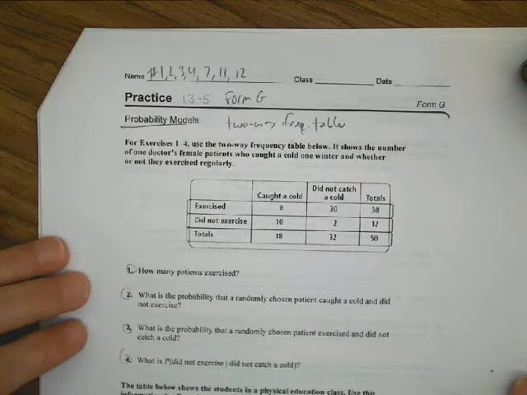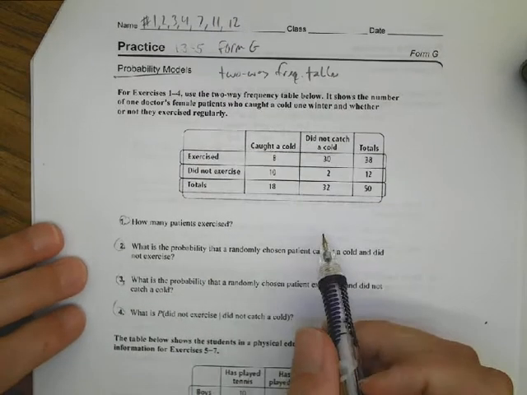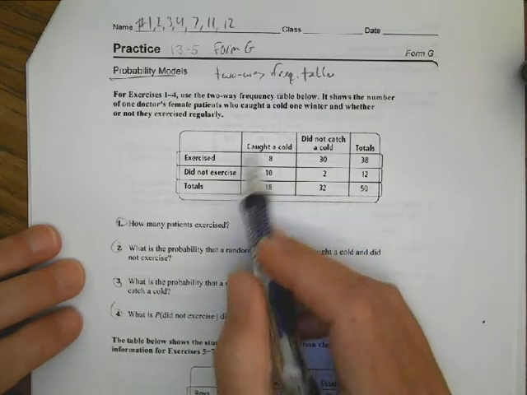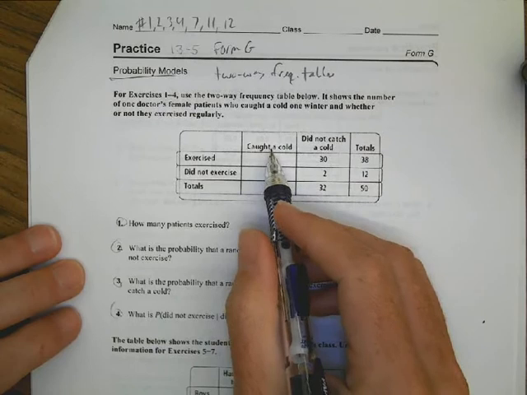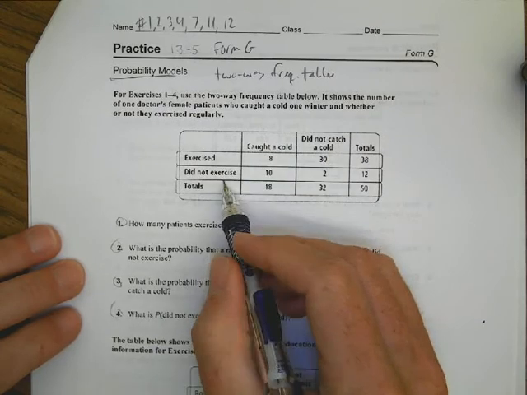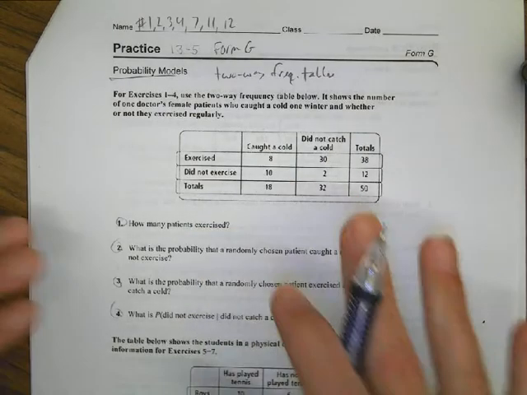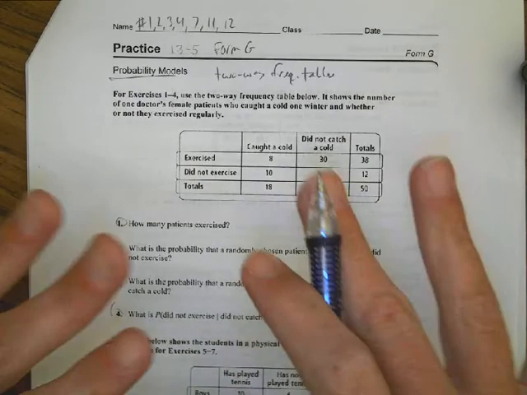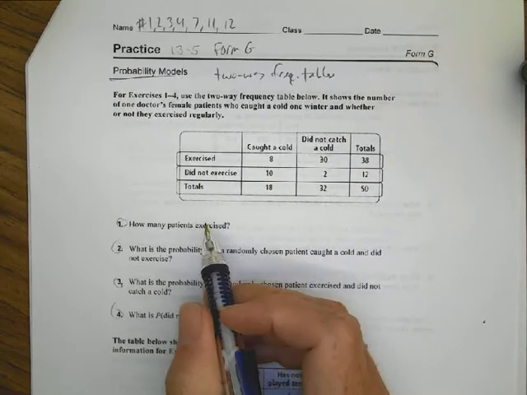So here we go. When you're looking at a two-way frequency table, or one of these models, you're looking at several things happening at one time to get a variety of results, whether it be catching a cold or not, or exercising or not. It's a way of organizing your data so that you can see the probability of certain events happening in conjunction with one another. So the first few, you have a couple basic questions.